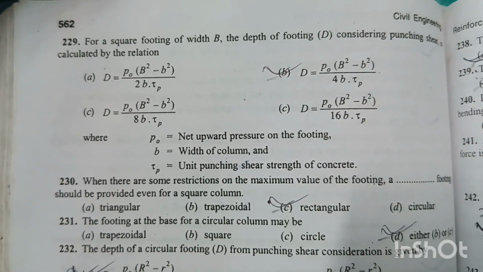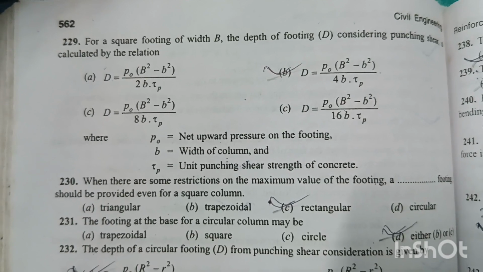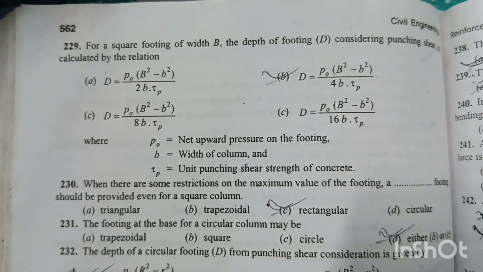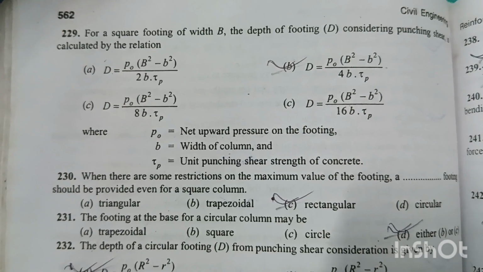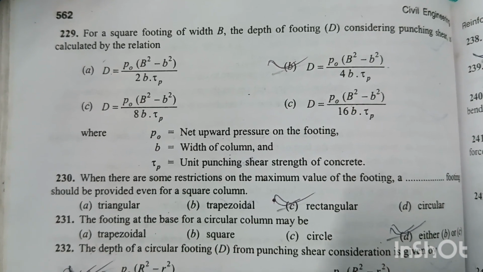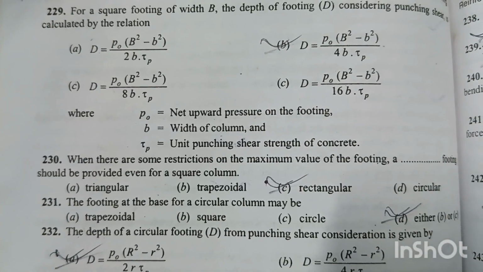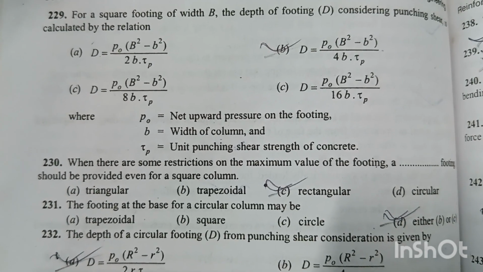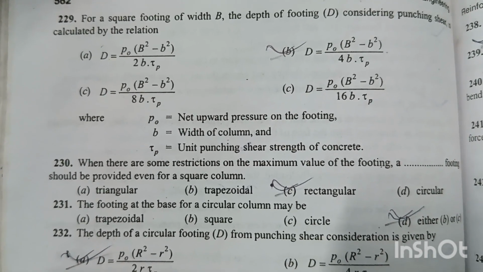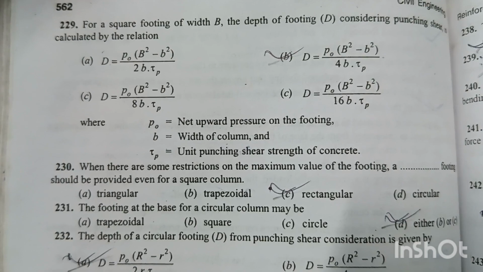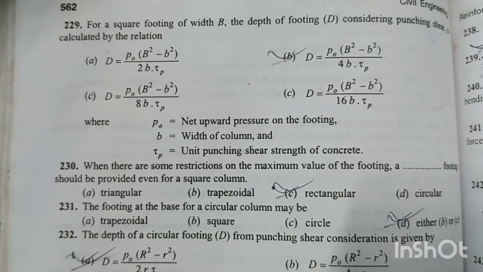Question number 230. When there are some restrictions on the maximum value of the footing, a rectangular footing should be provided even for square column. Option C is right answer. Question number 231. The footing at the base of a circular column may be square or circle. Option B and C. Option D is the right answer, both B and either B or C.